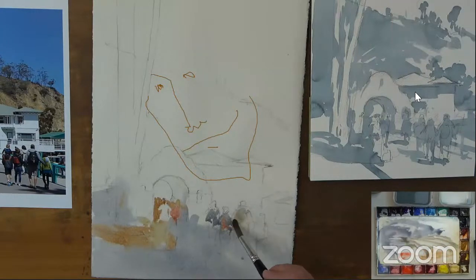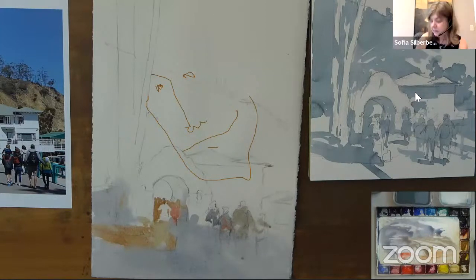But this is just to start establishing all the light shapes so that later on if I leave some little gaps on these figures, I don't have white paper, I have some light colors on here.